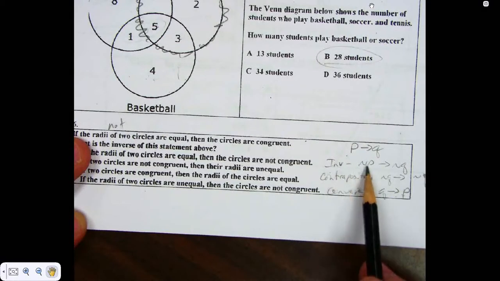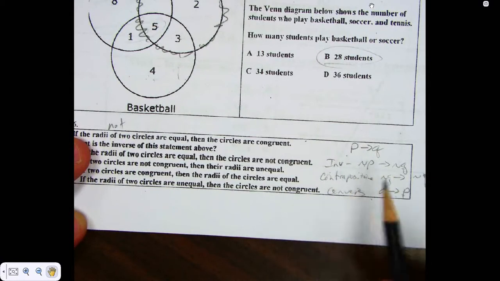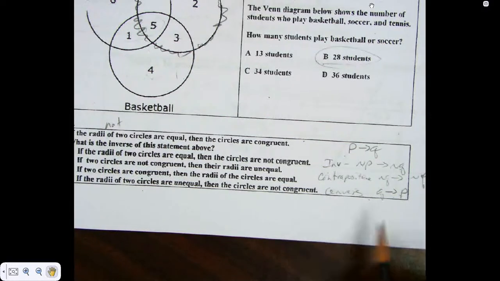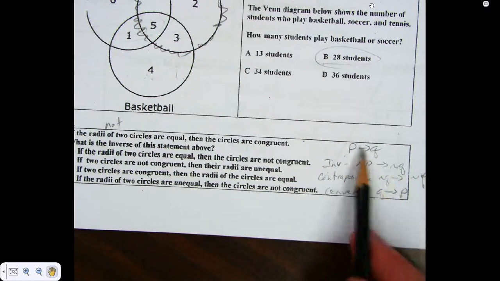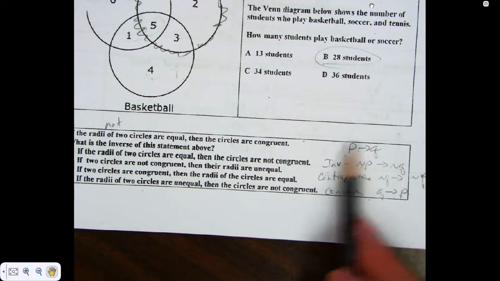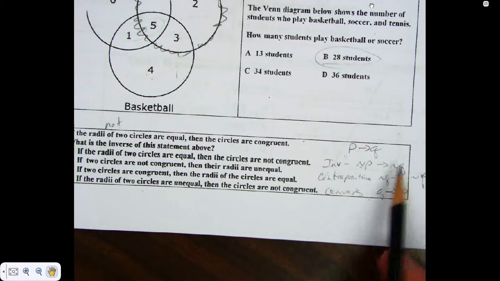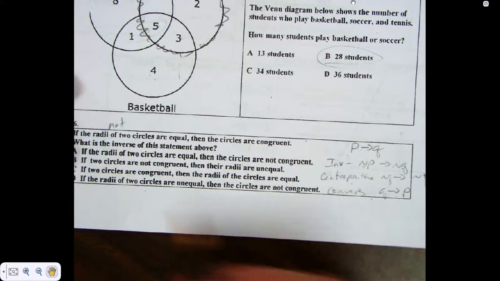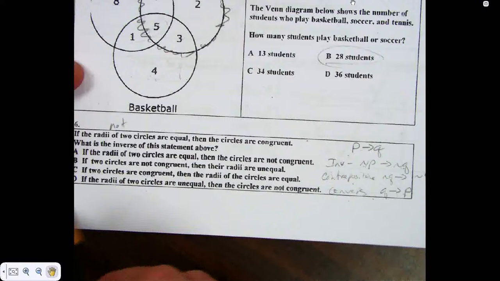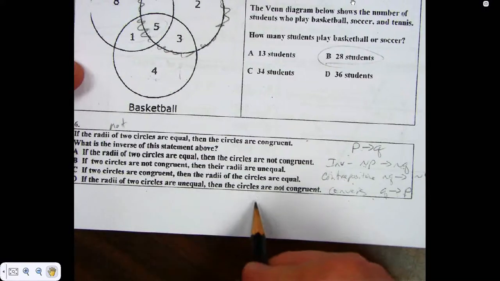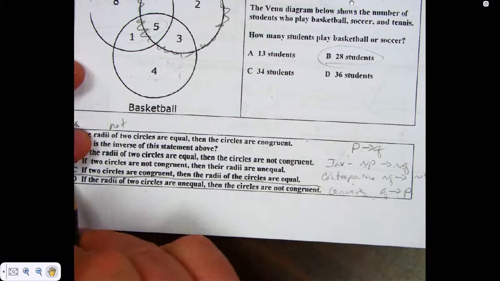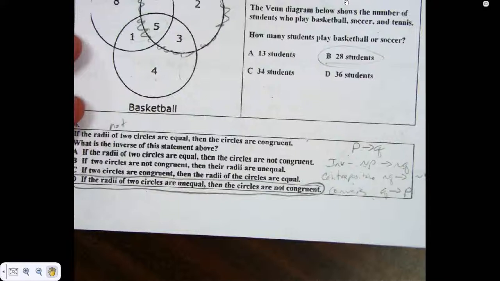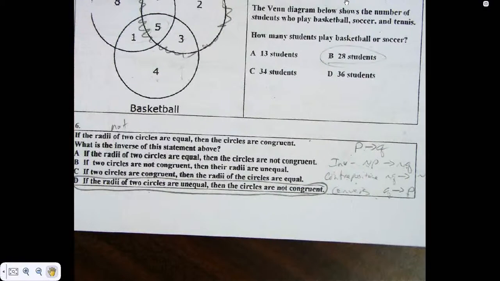Inverse and contrapositive are when you say not. In other words, the opposite of each statement. Inverse is in the same order as the conditional statement, your first statement, just not on each of them. Contrapositive is like the converse except with not. So with that in mind, which one's right? D. Correct. Questions?